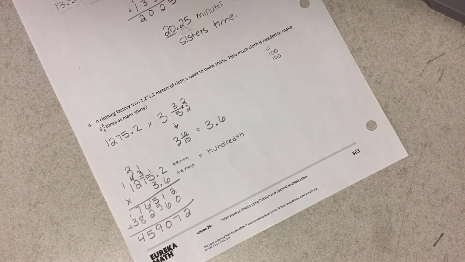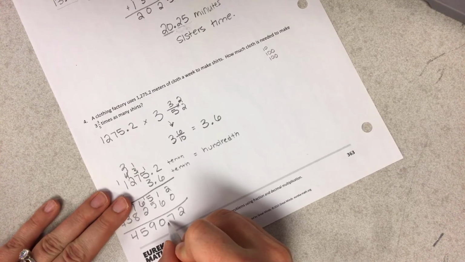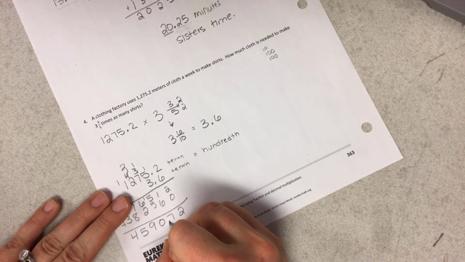Okay, so I get 459,072. And when I go ahead and put this into my decimal form, I'm going to put my decimal because it needs to be in the hundredth. It's going to go right there.